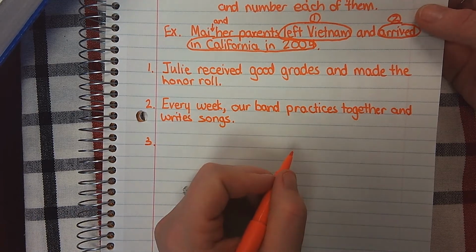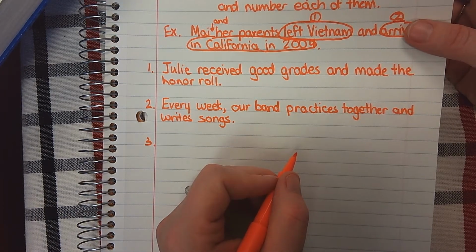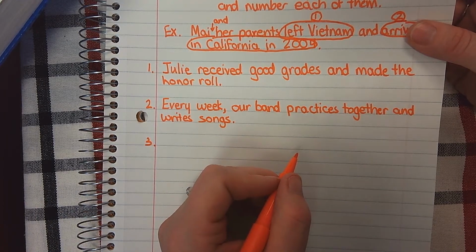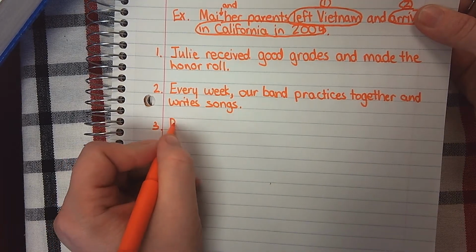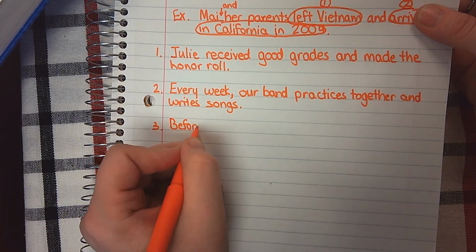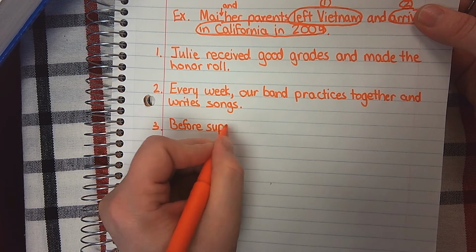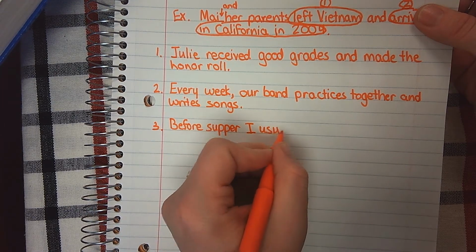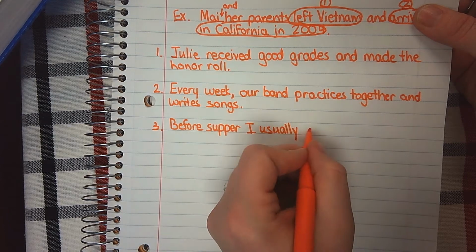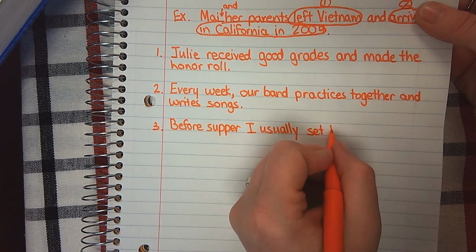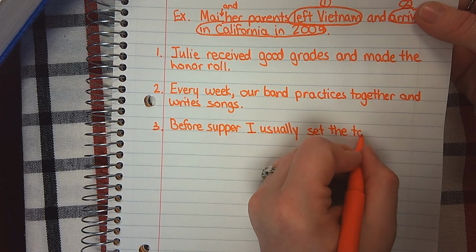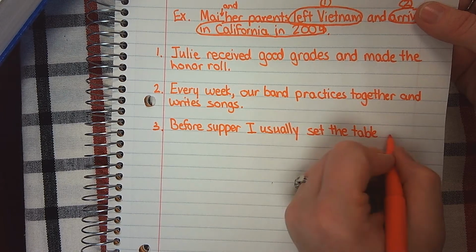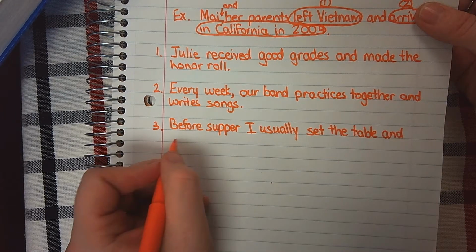And number 3. Before supper, I usually set the table and peel the vegetables.